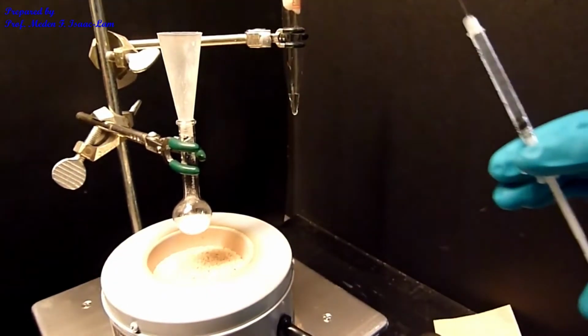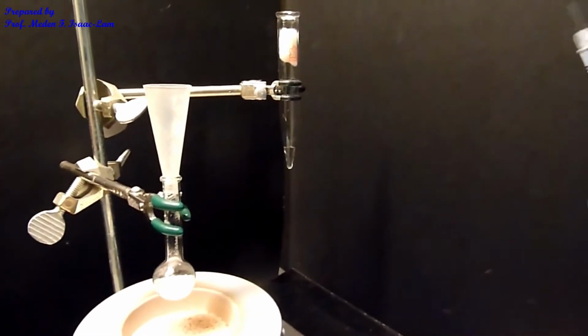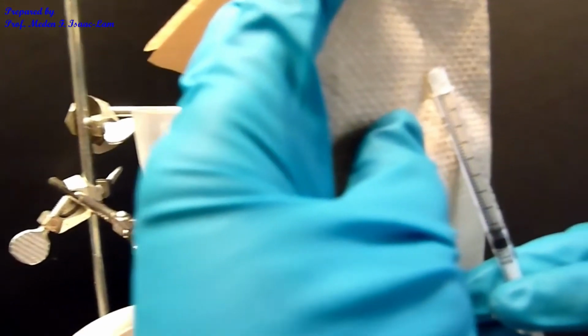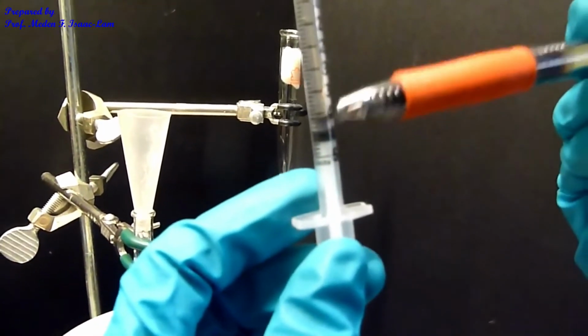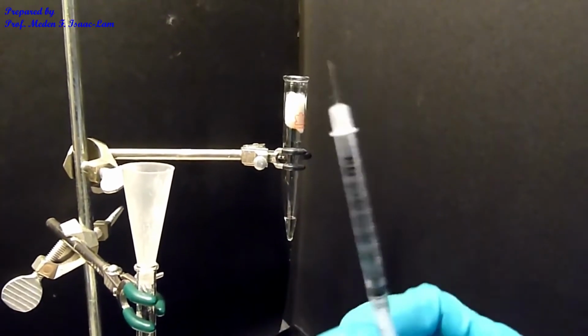So about 0.4 ml. So this is about 400 microliters here. So I'm just going to introduce it.